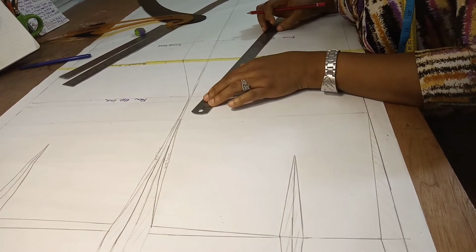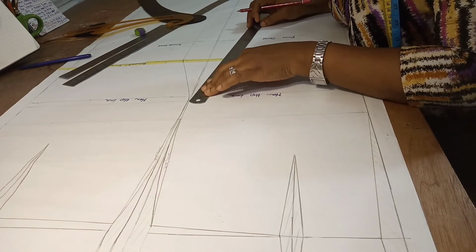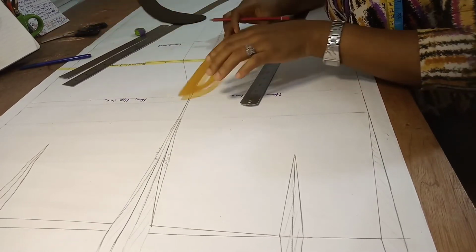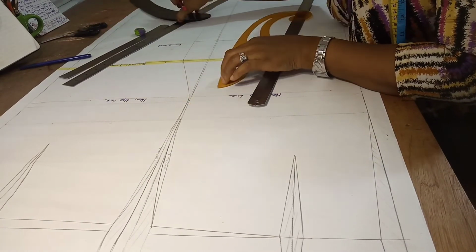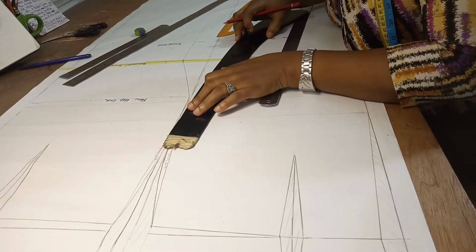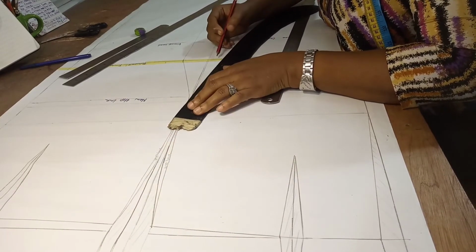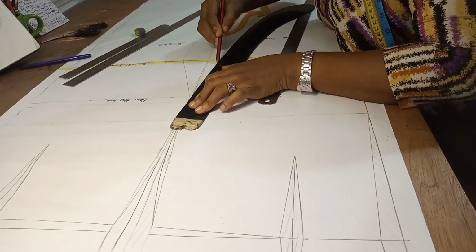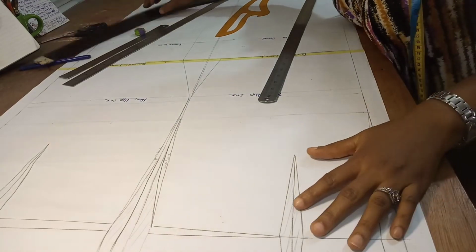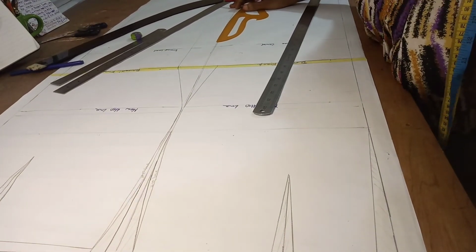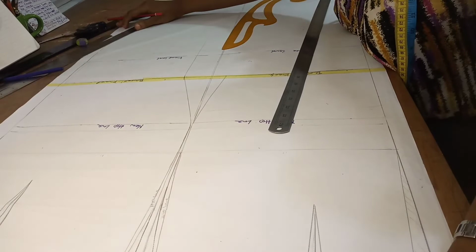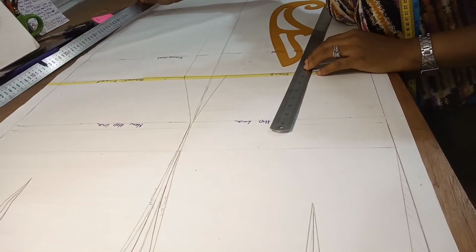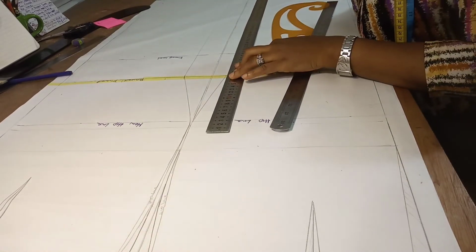You connect your new hip line. Then you take it down also.